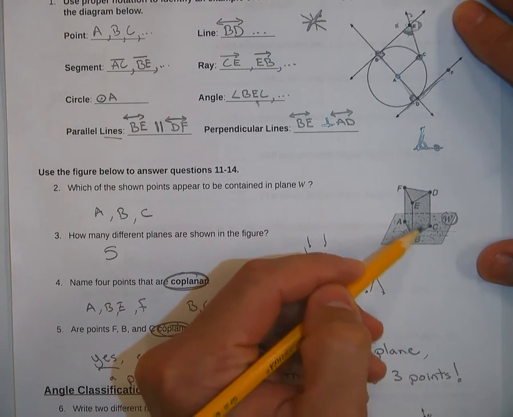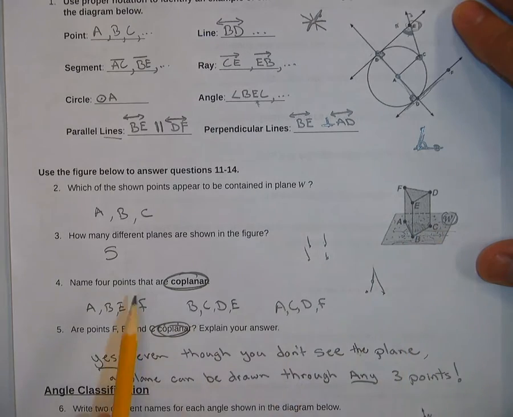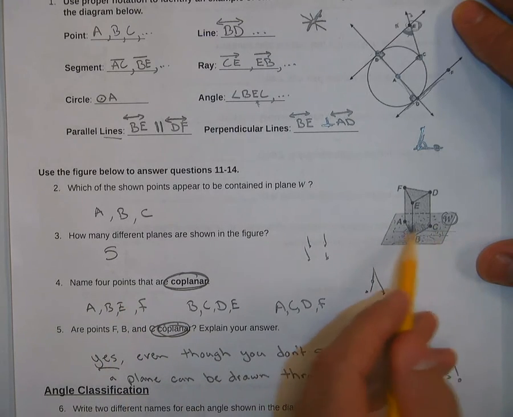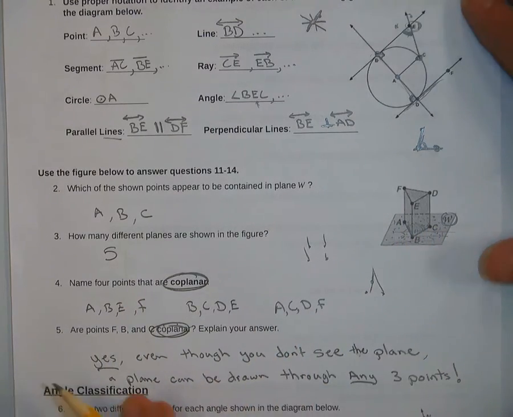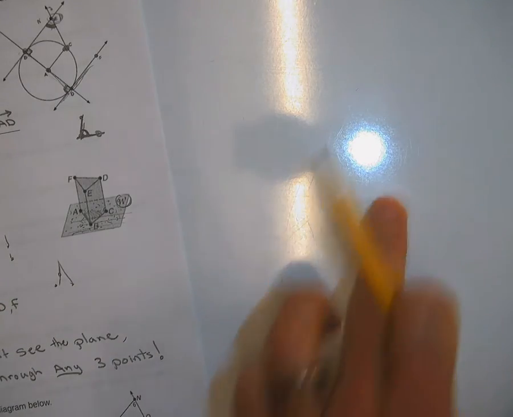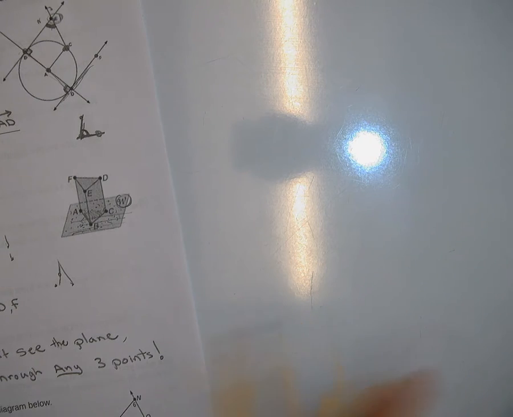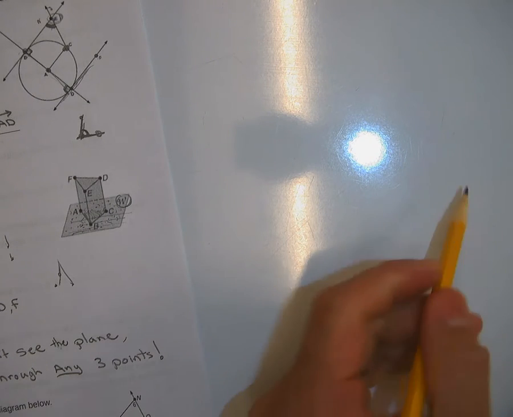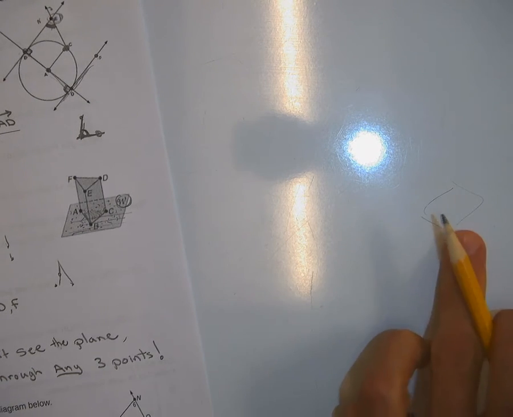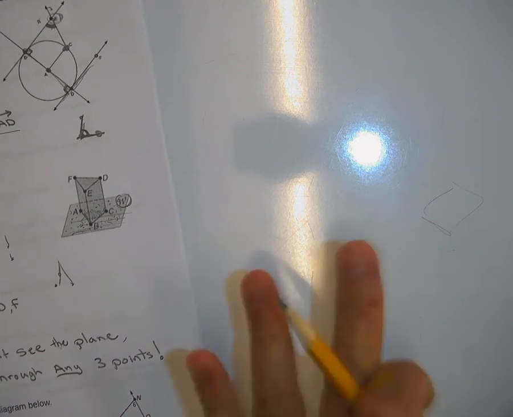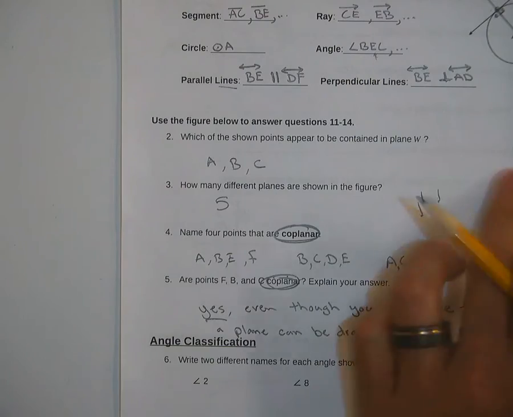Plane ABC is the same as plane W, so I don't count that one because ABC is already inside of W. Kind of like I wouldn't count this part of the table right here as a table. It's part of the larger table, right? So like if I just draw this little table in the table, this is part of the larger plane. Does that make sense? So we've got the flat one on the bottom.